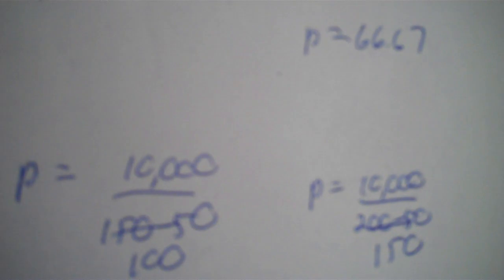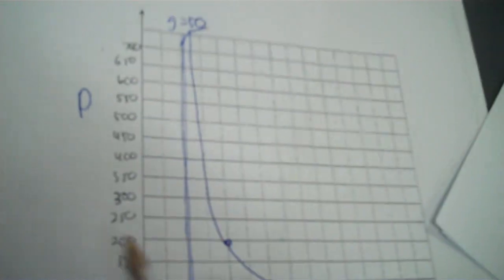That's 150. 66.67. So now 200, 66.67. So essentially it's the same thing as the last one, just everything shoved 50 units over.